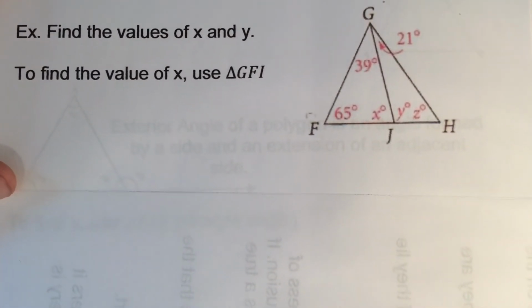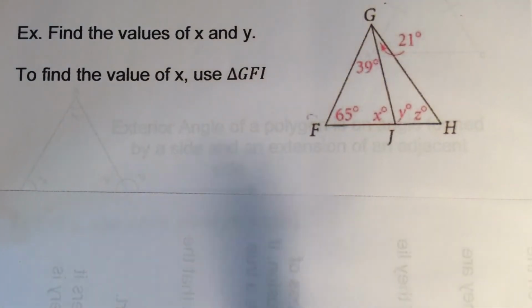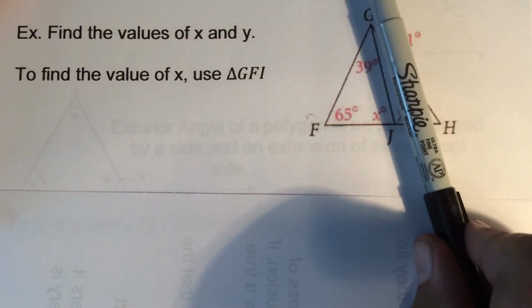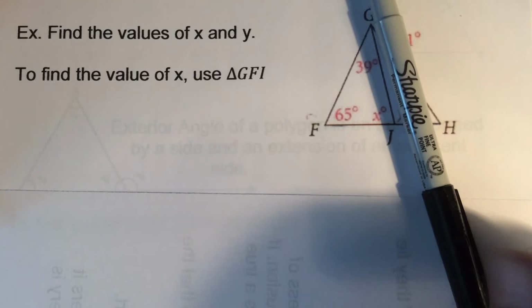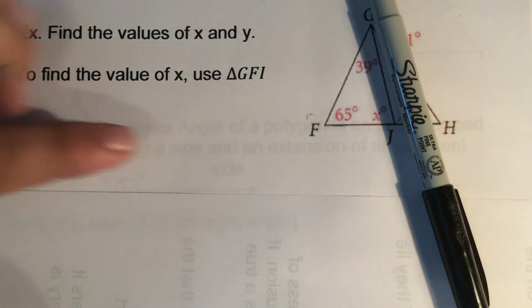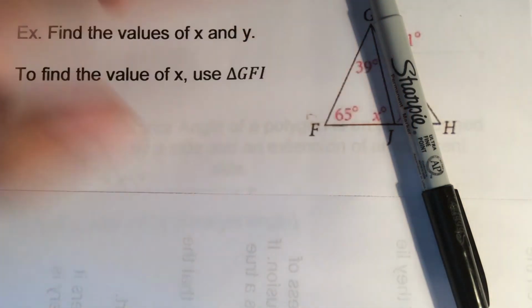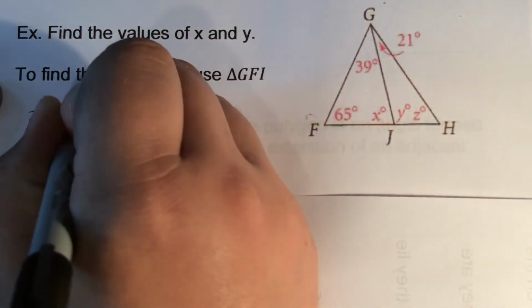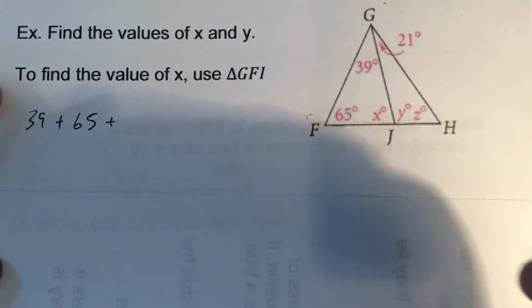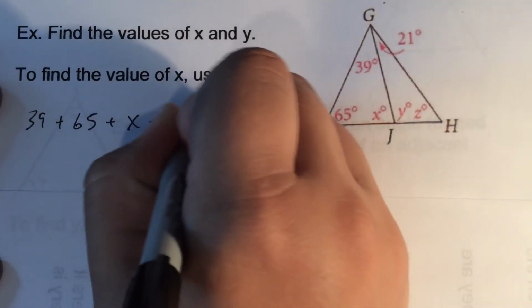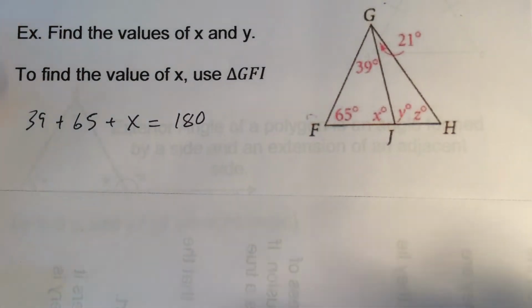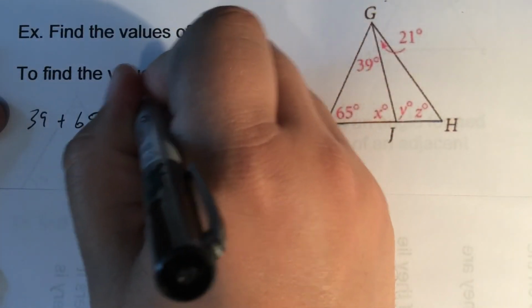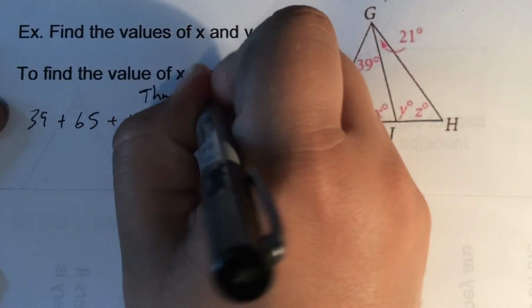Now, to find the values of x and y. So we have a couple things going on. First off, we're going to focus in on this here triangle. We have 65, 39, and x. Well, we know that all three have to be 180. So 39 plus 65 plus x is equal to 180. And that's by that theorem 312.